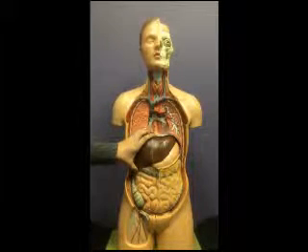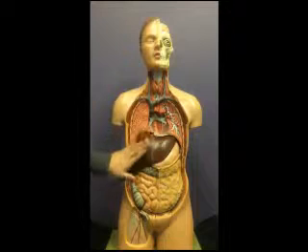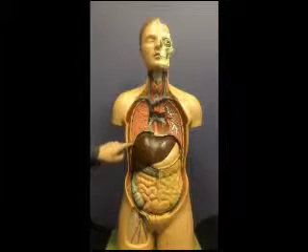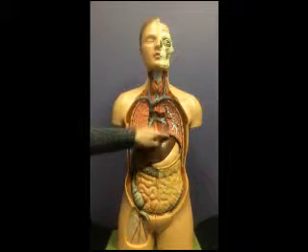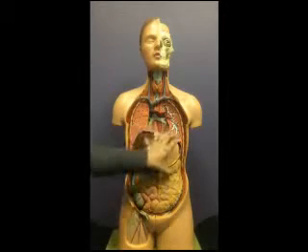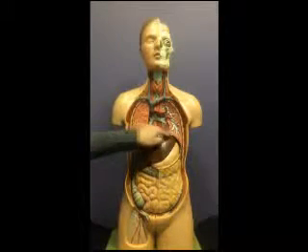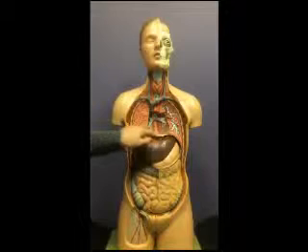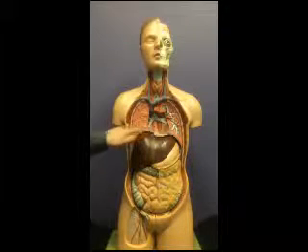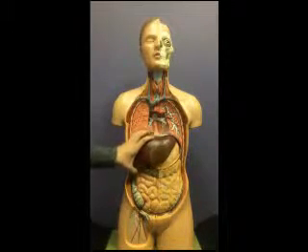If we move down a little bit more, we can see placement of the liver. Above the liver, that separates the thoracic cavity from the abdominal cavity. This band of muscle is called the diaphragm. Now watch the spelling on that. It's a little bit different.